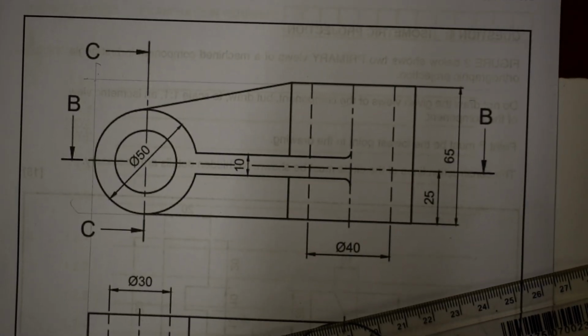So I can come and take my 300 millimeter ruler and measure 65 millimeter. So 65 millimeter is right here. I draw another horizontal constructional line. You understand? From here till here is 65 millimeter. I draw them very faint.